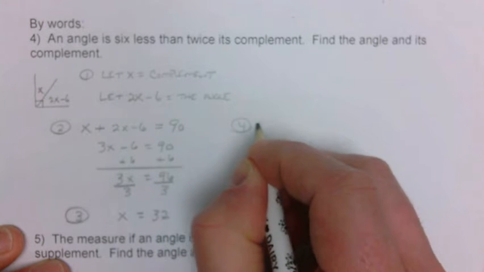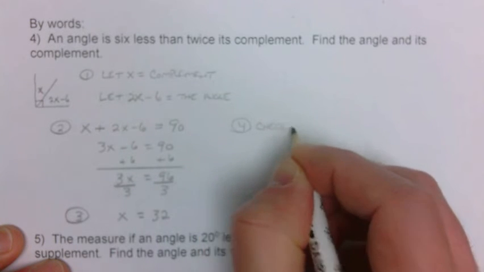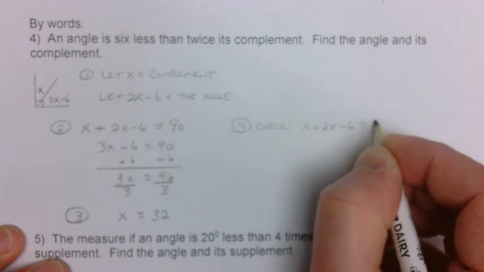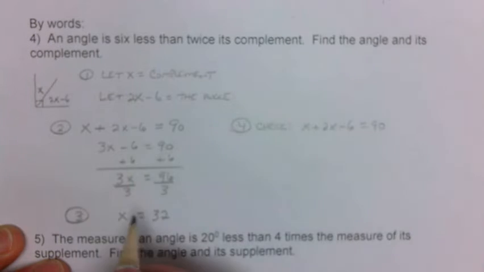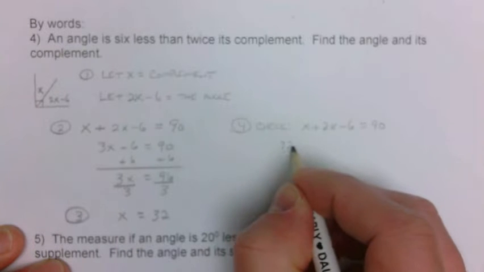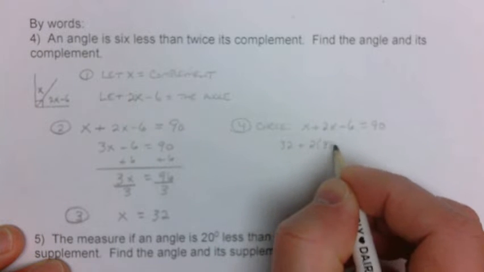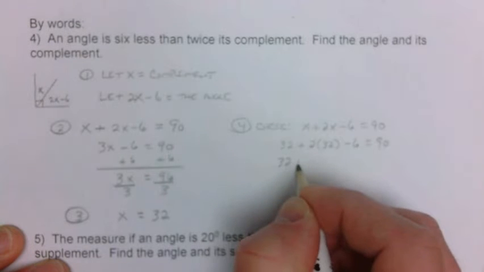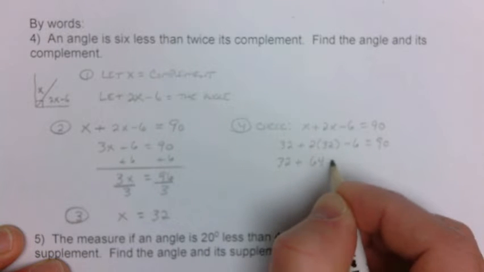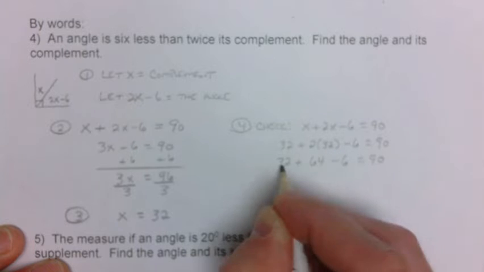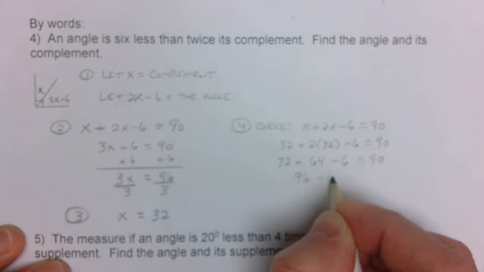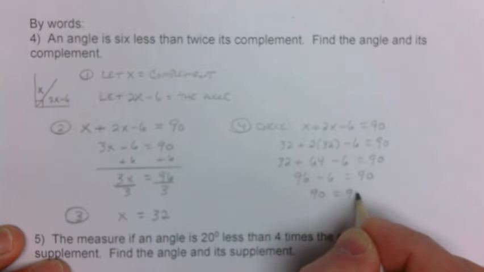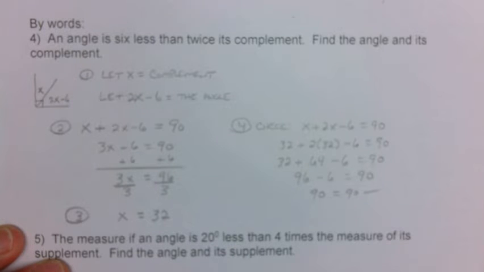In step 4, we're going to do a quick check just to make sure that our algebra was good. Rewrite the original equation, x plus 2x minus 6 equals 90. Replace x with our answer. We think it's 32. So 32 plus 2 times 32 minus 6 equals 90. Now follow order of operations. 2 times 32 makes 64. If I add 32 and 64, I get 96. And finally, 96 minus 6 is 90. So 90 equals 90, and that checks.